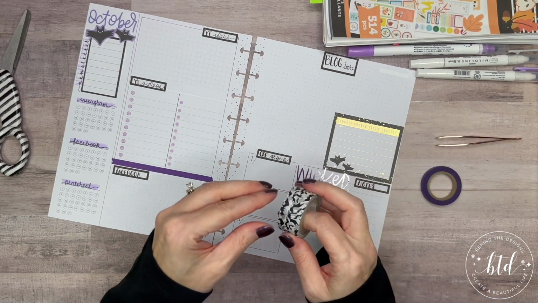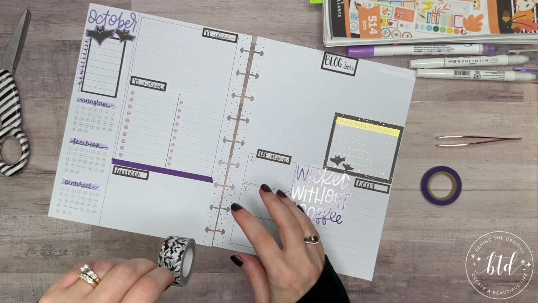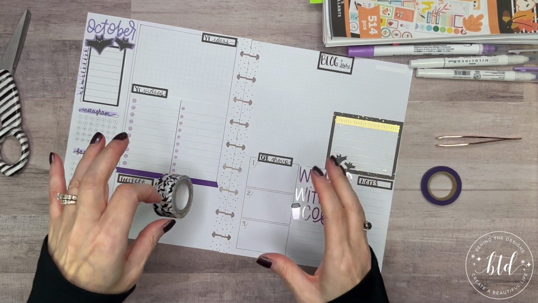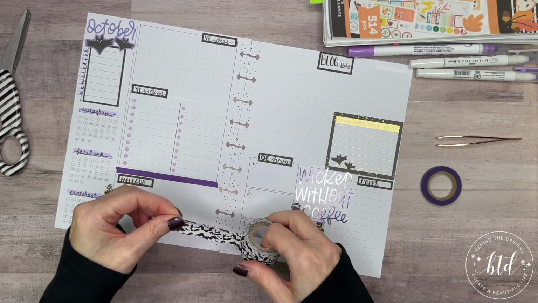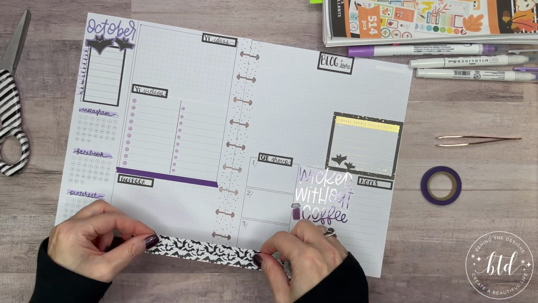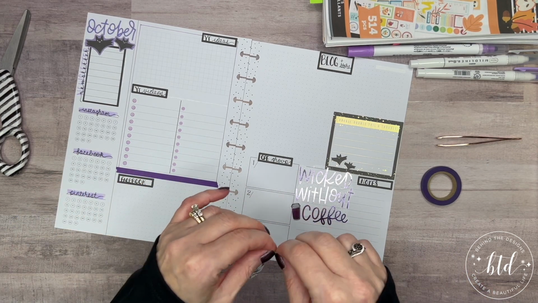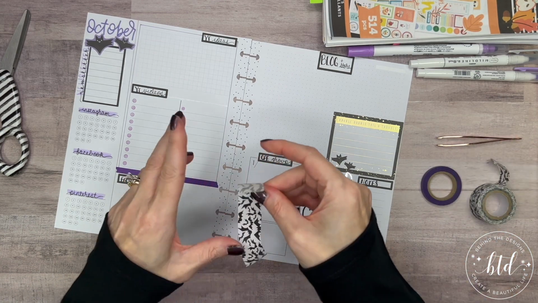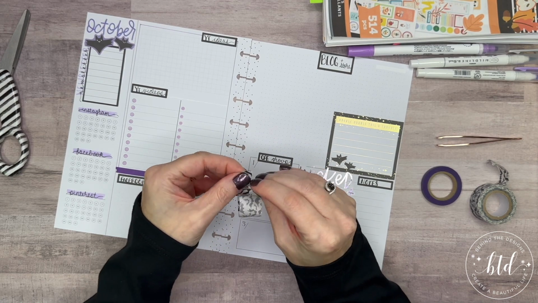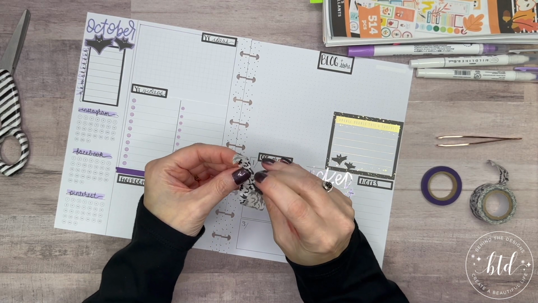I think this was probably the first year I didn't really do a whole lot of black and orange. So I really incorporated the purple. I'm measuring for both for a reason. And then I'm going to trim it down. Just kind of split it in half, tear it down.